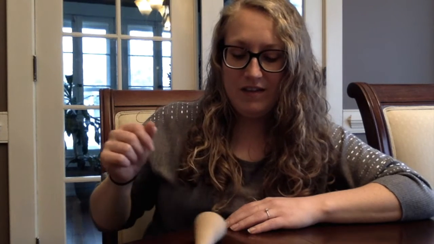Pull that cone on over. Our cone, can it roll? Yes, it can. Lay your cone on its side and watch as it rolls into a circle. Isn't that pretty neat how it just rolls into a circle? It doesn't go anywhere. It just stays right there.